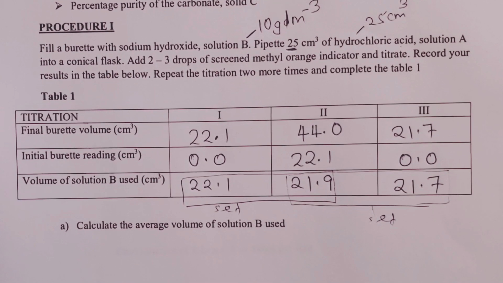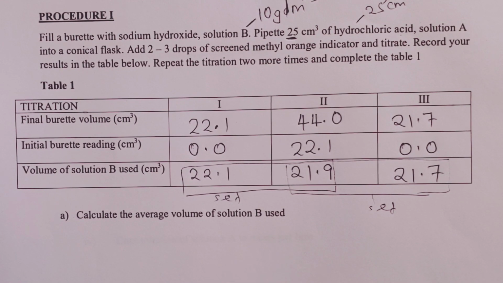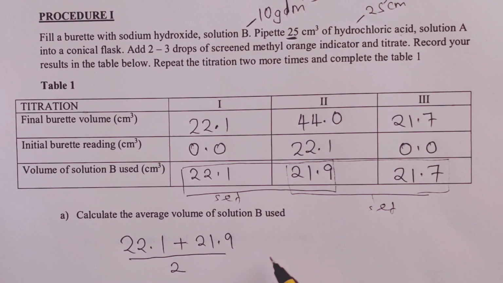First question, we are asked to calculate the average volume of solution B used. And for our case, we shall pick the first two values, that is 22.1 added to 21.9, and then we shall divide by 2. That gives a volume of 22.0 cubic centimeters.